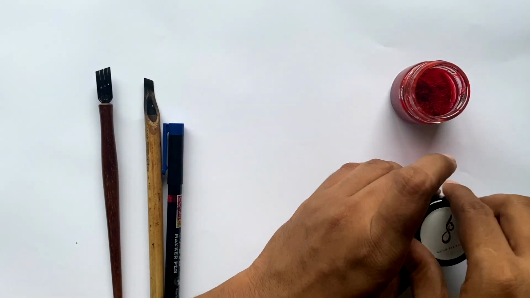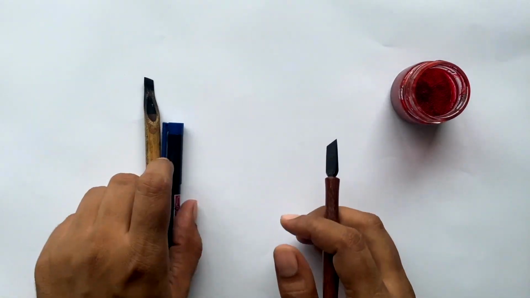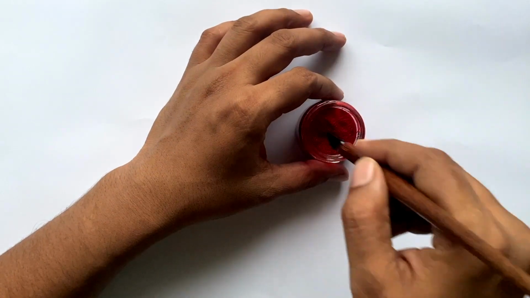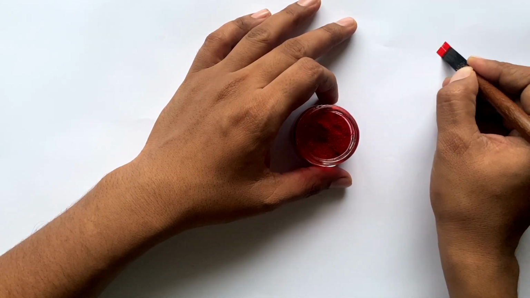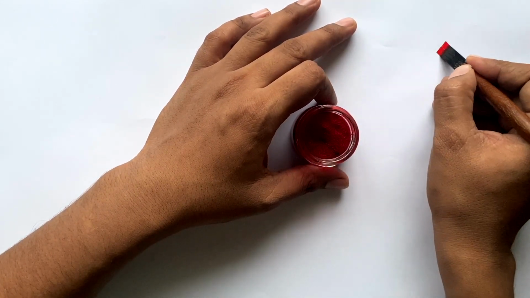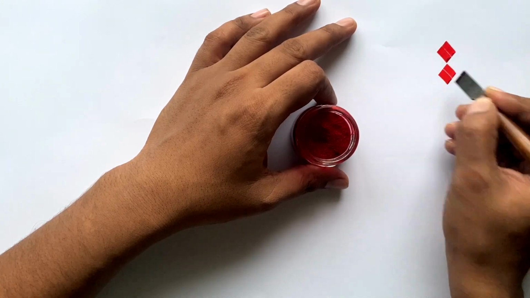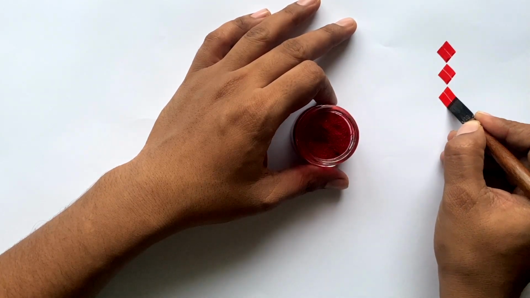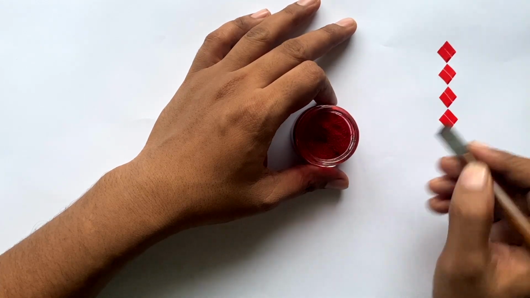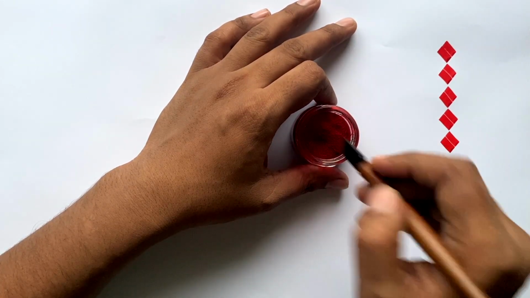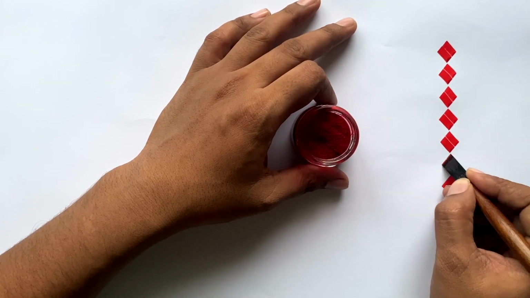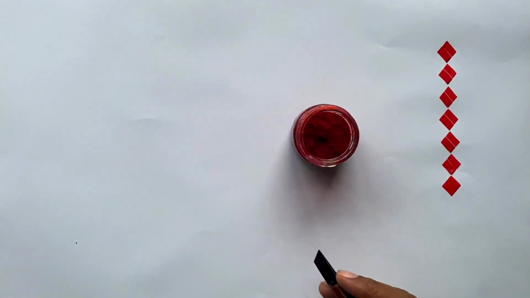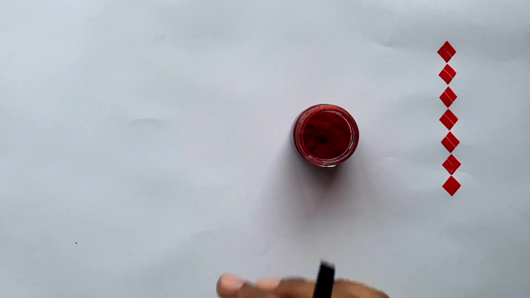Bismillahirrahmanirrahim. The first thing you will try to do is make the mizan, an approximate mizan of 7 nuqta. So let's do that. 1, 2, 3, 4, 5, 6, and 7. You can be approximate, you don't have to be precise with this.